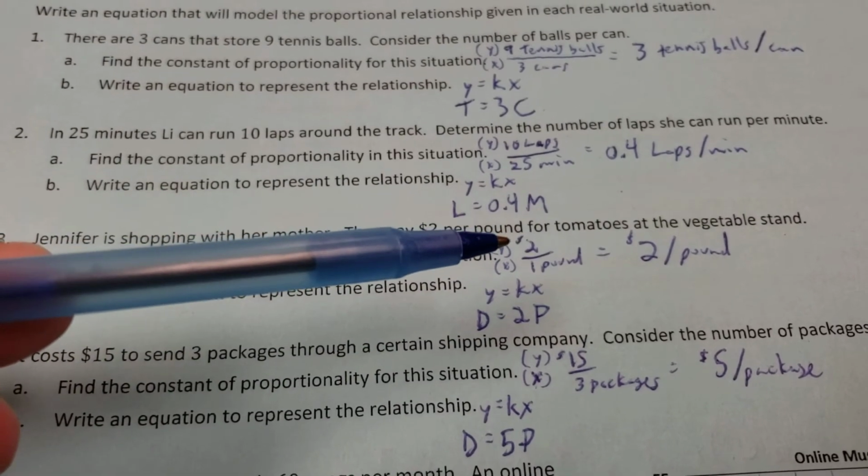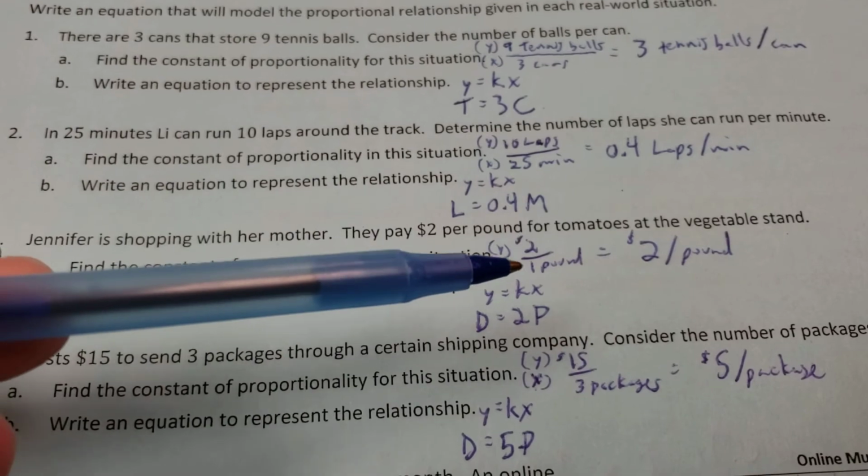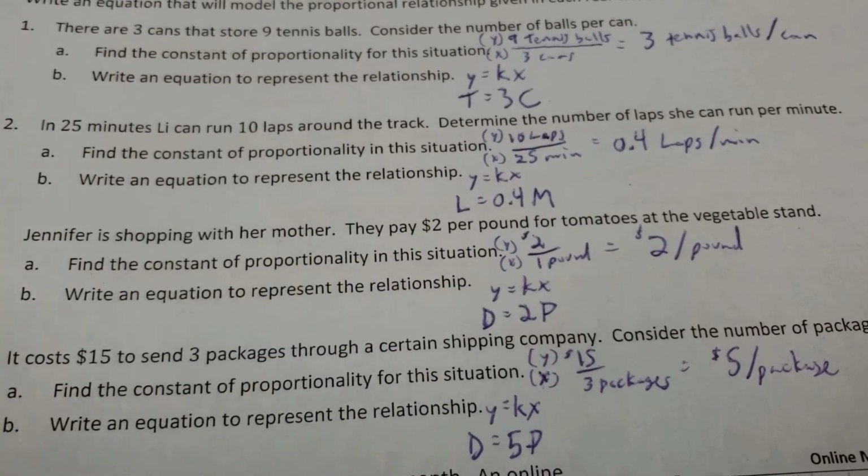My y value stood for dollars, so I'm going to use d for dollars. And x value here stood for pounds, so I'm going to use p for pounds. So d equals 2 times p.